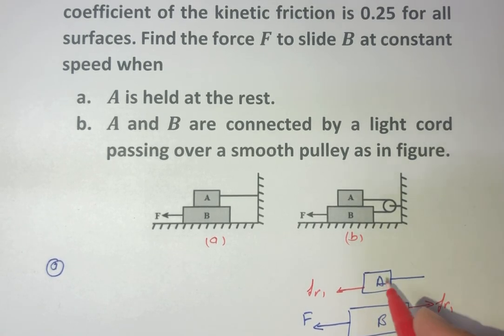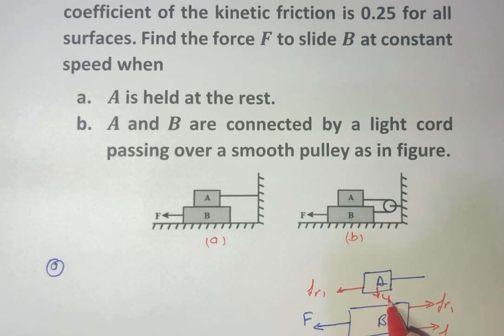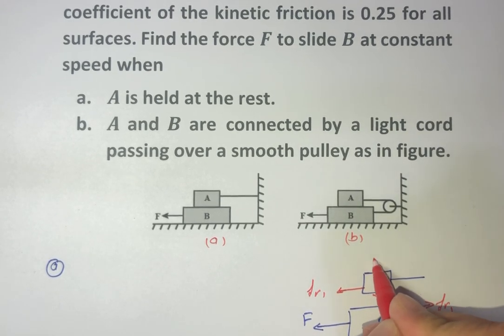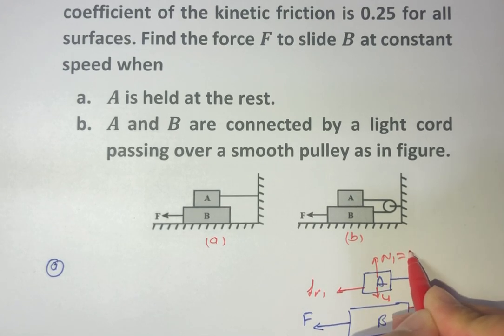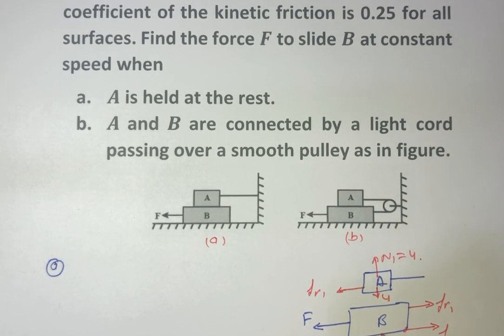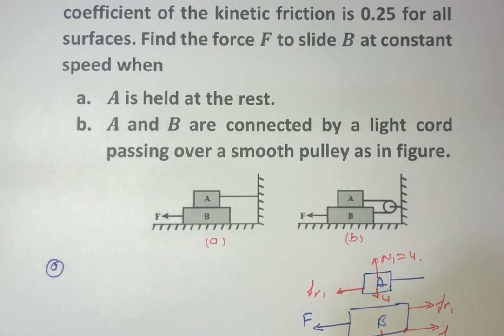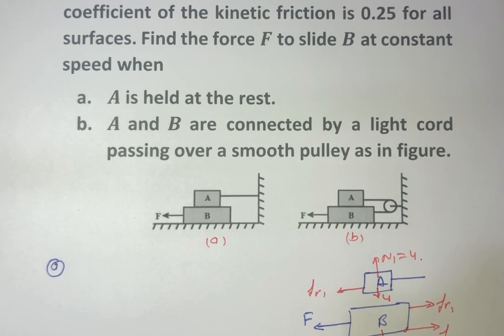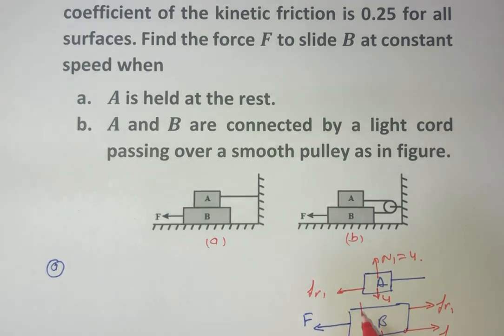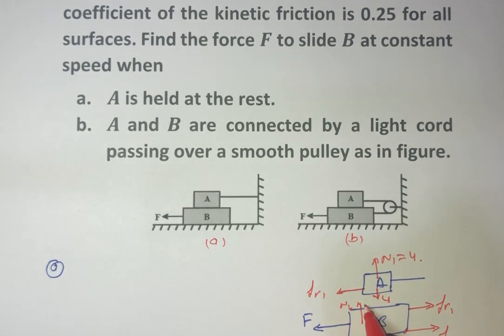Okay. And the weight is given as 4 Newton, so it means there will be 4 Newton for A acting in the downward direction, and there will be normal N1 which will be equal to 4 Newton, and for B there will be 8 Newton acting in the downward direction, and there will be a normal N2 which will be 8 Newton in the upward direction.